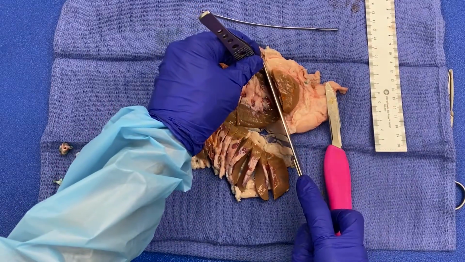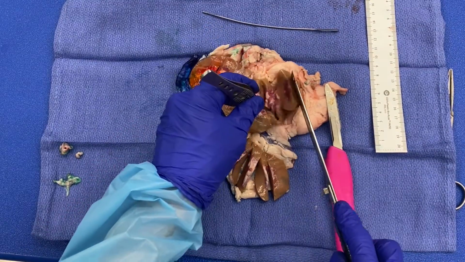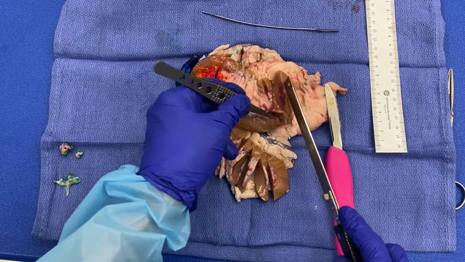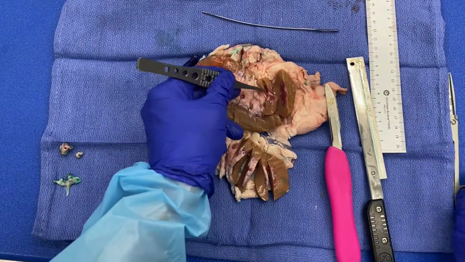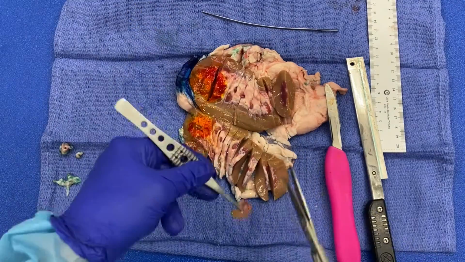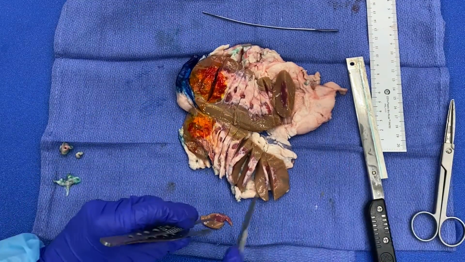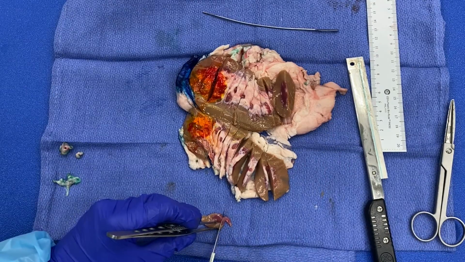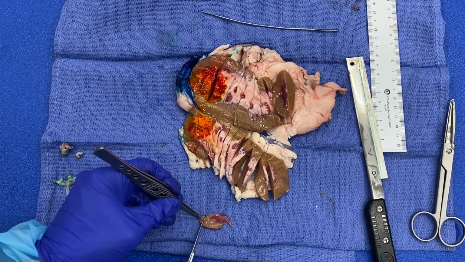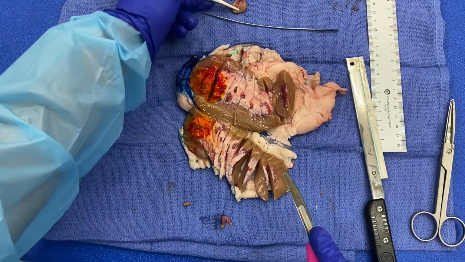What I'm trying to do here is just take a thin section to begin with, so that I do not have to go back and trim. Okay, so you can see I have an example of uninvolved cortex and medulla from the inferior pole. So I would submit that.